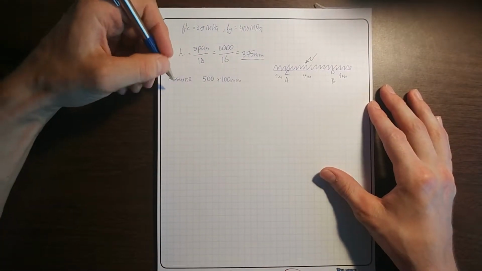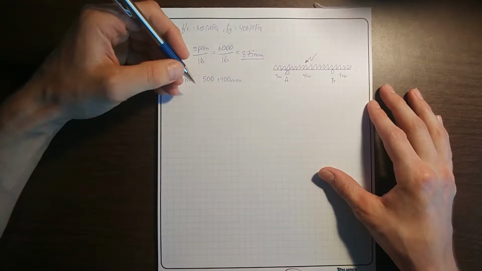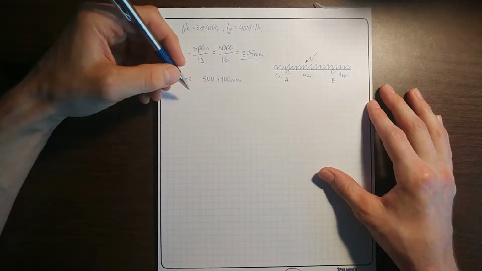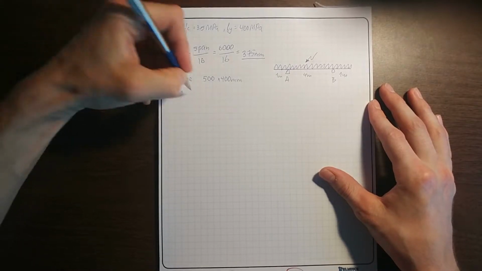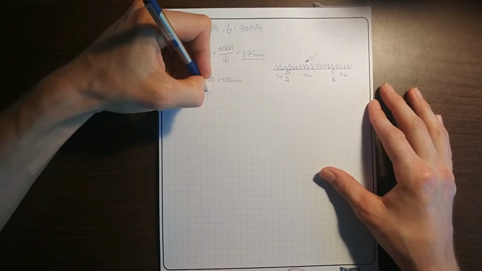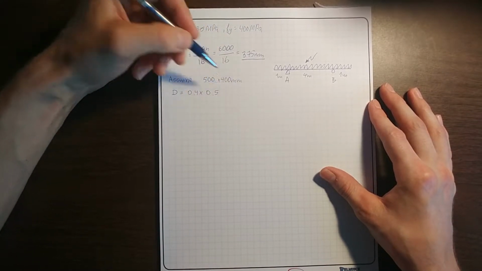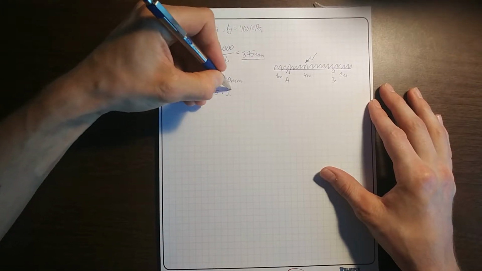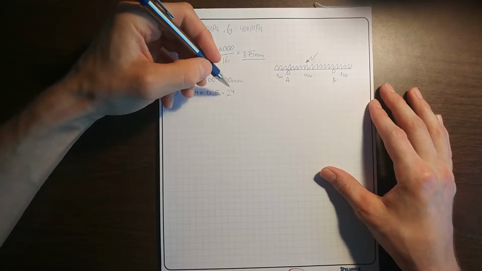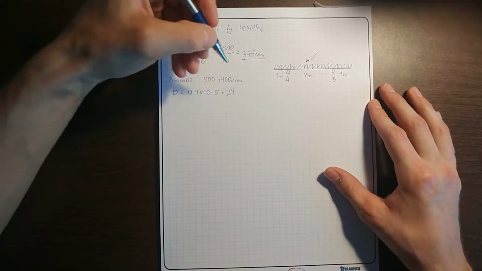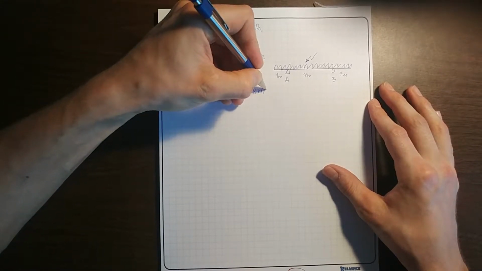Then we have to calculate the weight of the beam, because the problem tells us that we need to include the self weight of the beam. So we're going to calculate the dead load. It's going to be 0.4 times 0.5, that's in meters, we transform millimeters into meters, and then times 24, that's your weight per cubic meter, 24 kilonewton per cubic meter. And we end up with 4.8 kilonewton per meter.